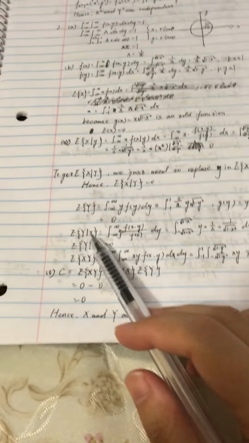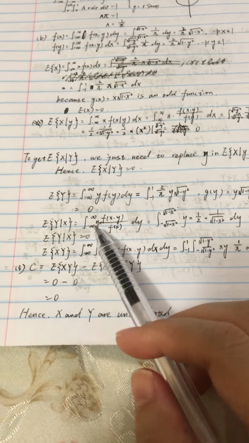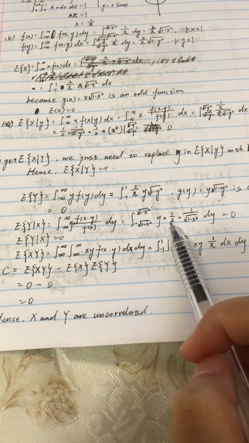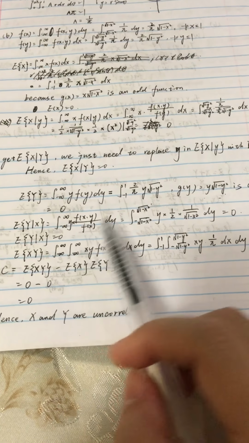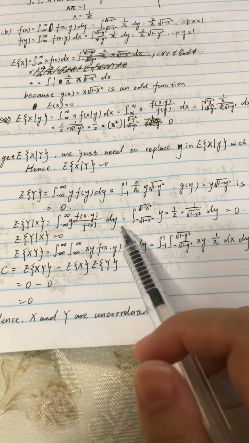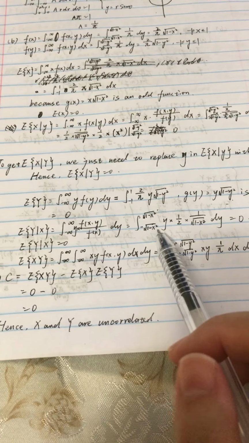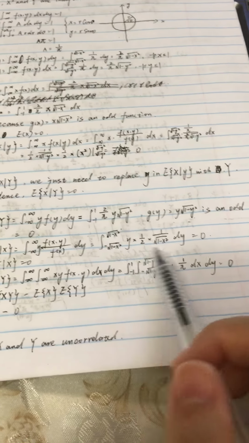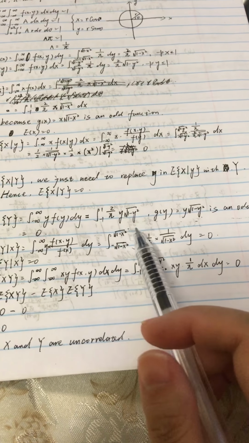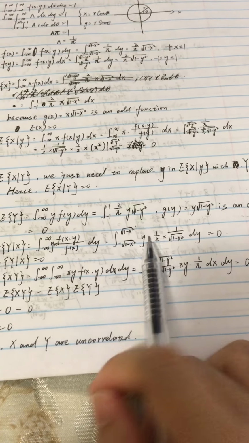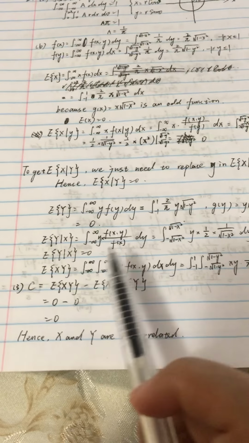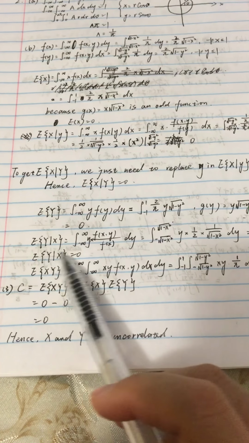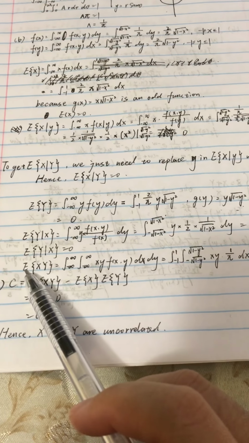And E[Y given X=x] is the integral of y times f(x,y) over f_X, and the value of y is from minus square root of 1 minus x squared to square root of 1 minus x squared. Y is also an odd function, so the value is 0. Hence, E[Y given capital X] is 0.